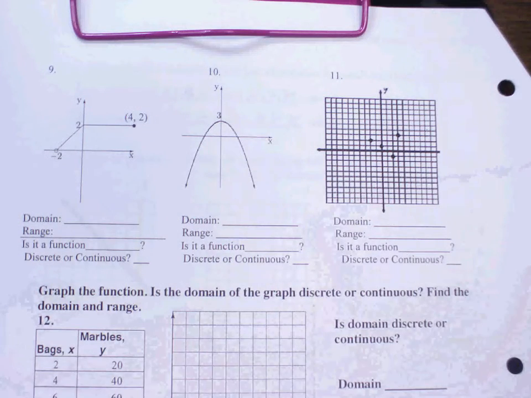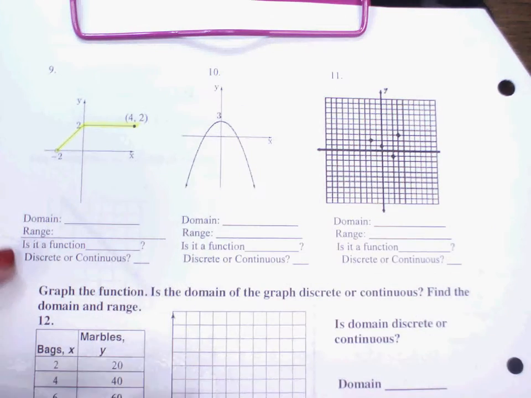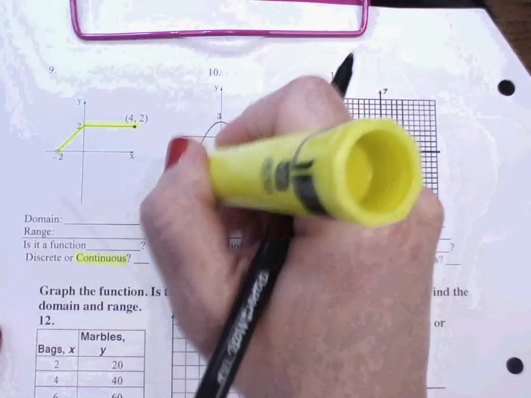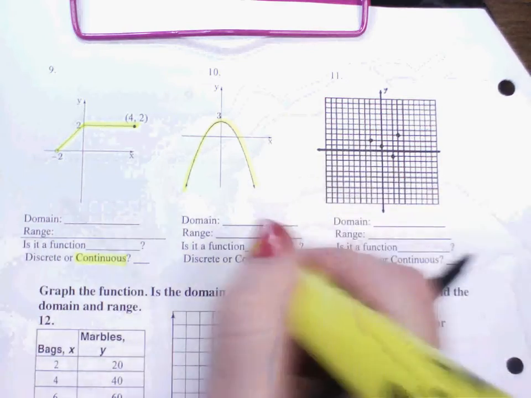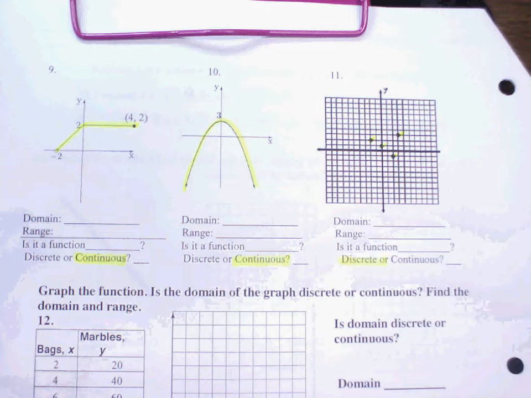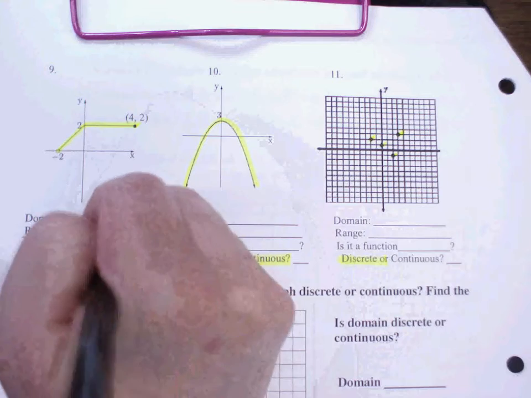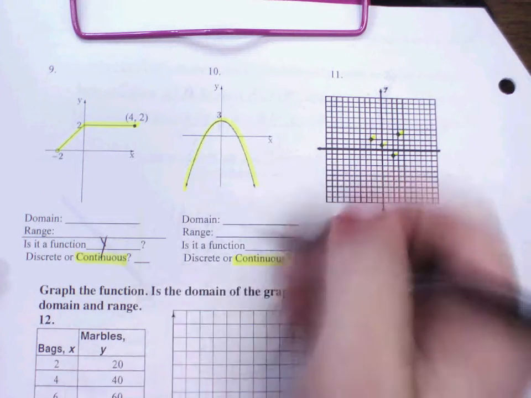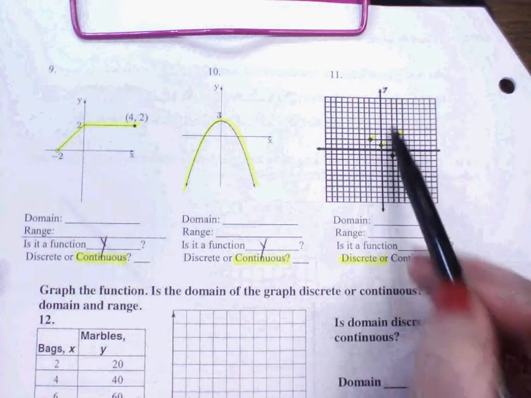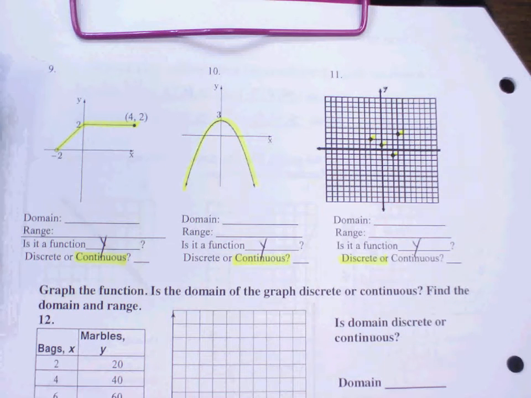Alright. Can you trace it with your highlighter? Yes. So is it continuous or is it discrete? Continuous. Can you trace it? No, so this would be discrete. Is it a function? Yes. Is it a function? Yes, there you go. We got it. You just get a little shy on me. I'm not that mean.